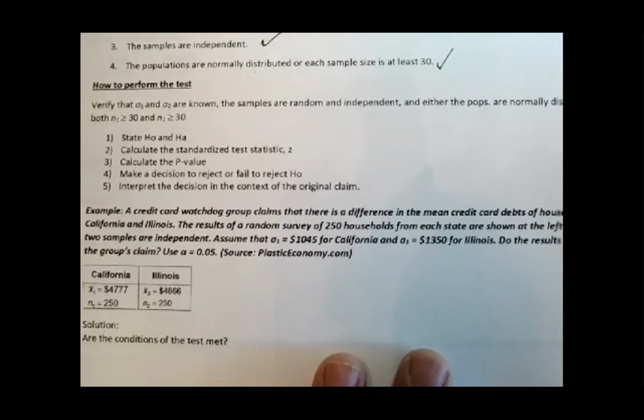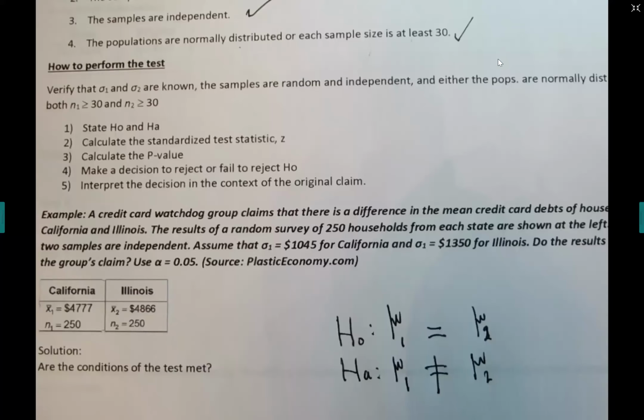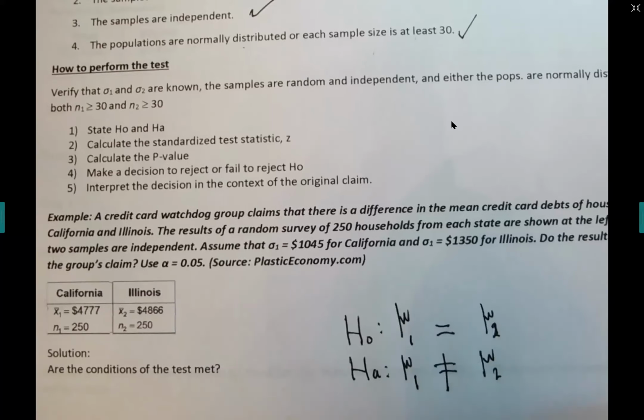A credit card watchdog group claims that there is a difference in the mean credit card debts of households in California and Illinois. Can someone tell me what would be the null and the alternative hypothesis here? Yes, because they say they're different. Exactly. Exactly. So let's go over this problem. We'll see how easy it is once we pick up the calculator.